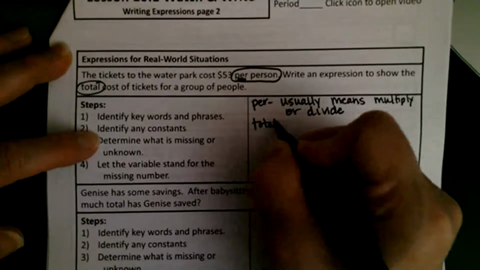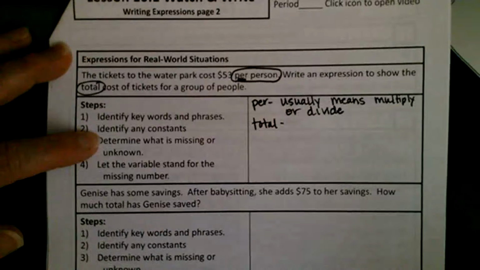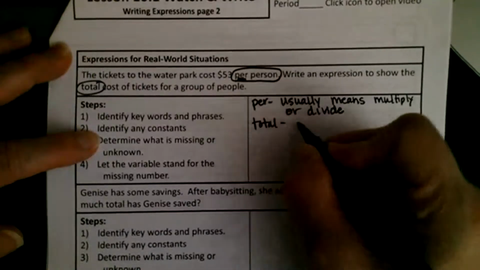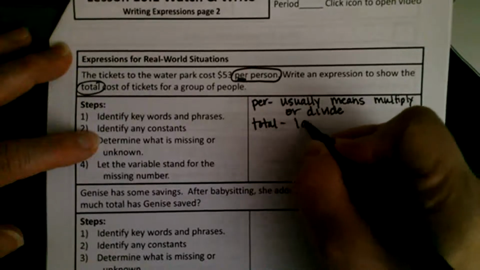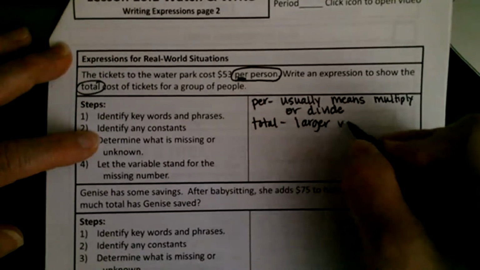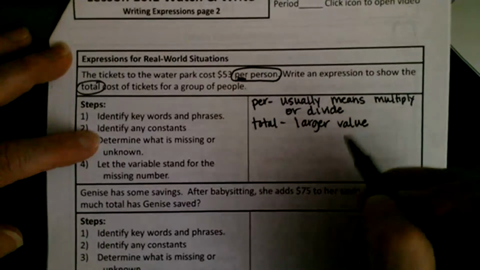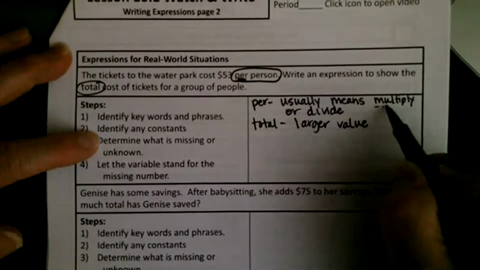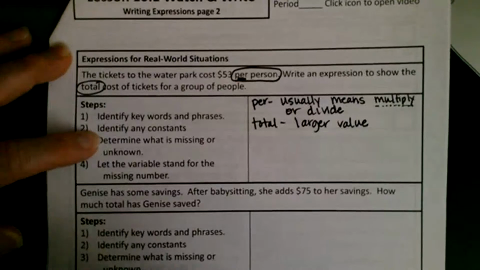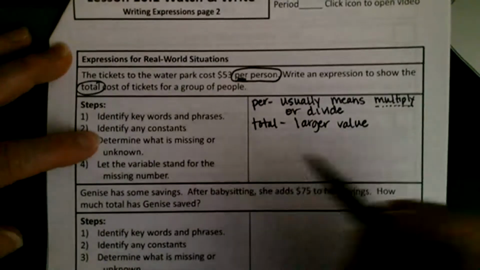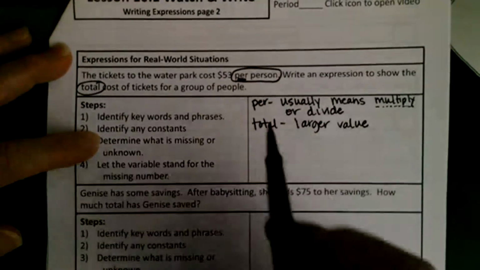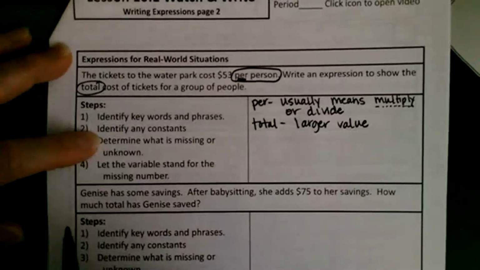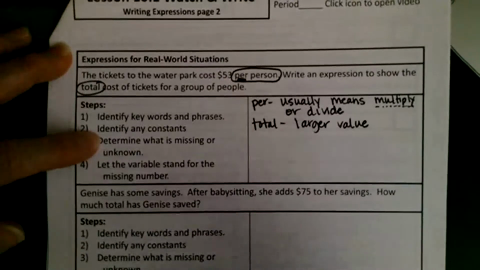If we're looking for a total, we're looking for a larger value, right? Okay, so that means if we're looking for a larger value, we're probably going to be multiplying. When you divide, you actually cut it up into smaller pieces, so you get a smaller value. When you want a larger value with the word per, you're going to multiply. Okay, these are the kinds of things you want to keep in mind.